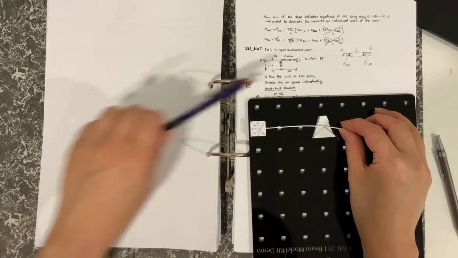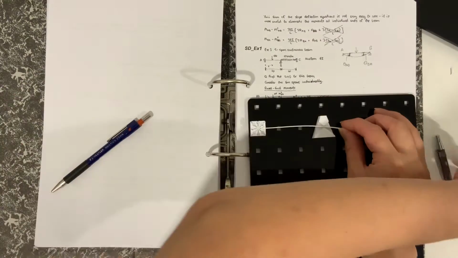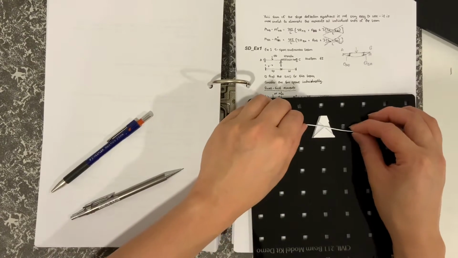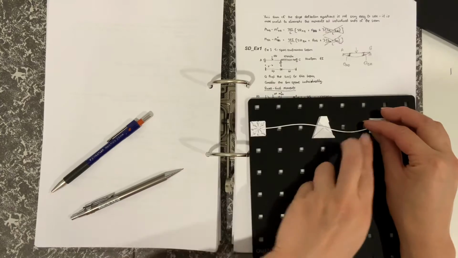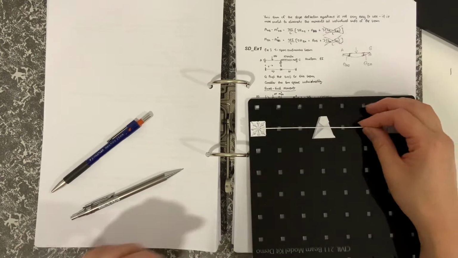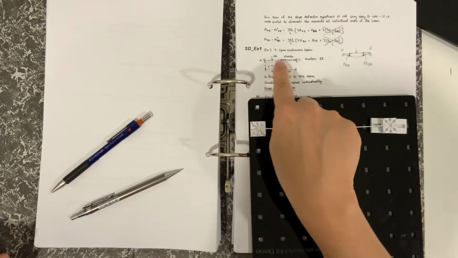So originally it would have been here, and now it's rotated in the clockwise direction, which you can see there.